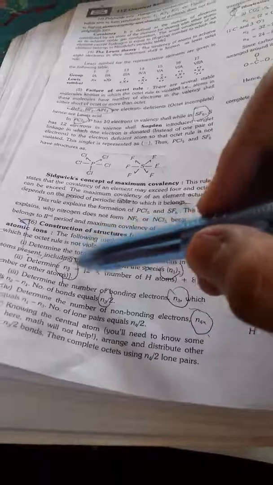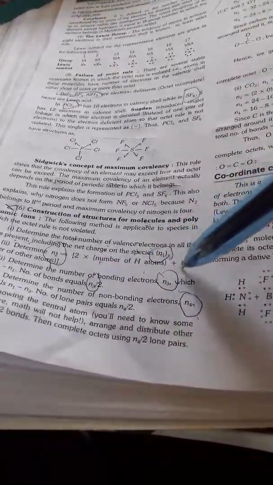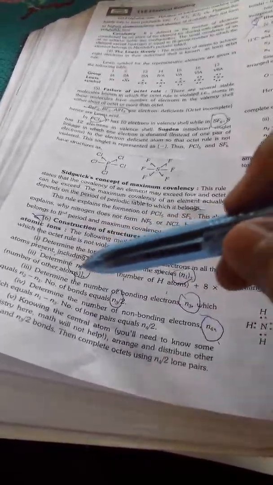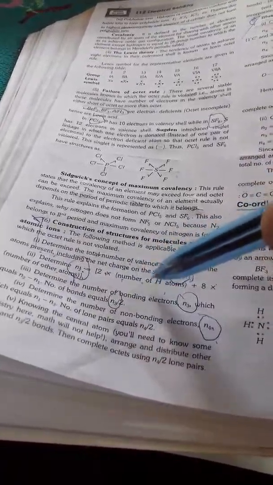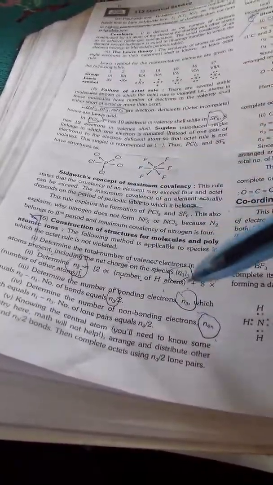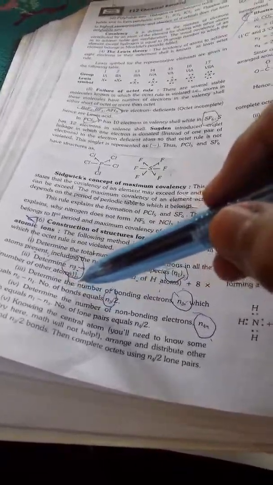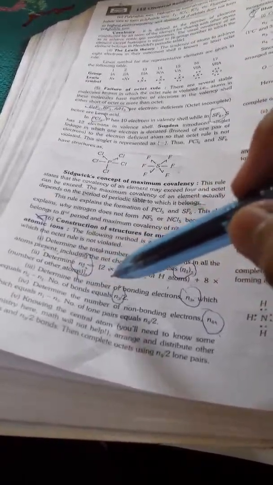Now N2 is basically 2 into the number of hydrogen atoms plus 8 into the number of other atoms. Very easy. N2 is equal to 2 into number of hydrogen atoms plus 8 into number of other atoms. N3 is basically N2 minus N1.